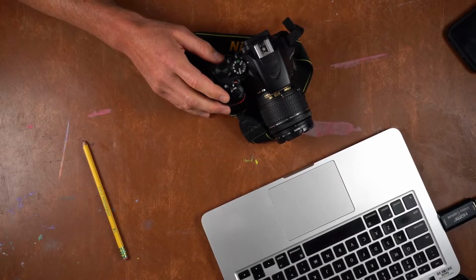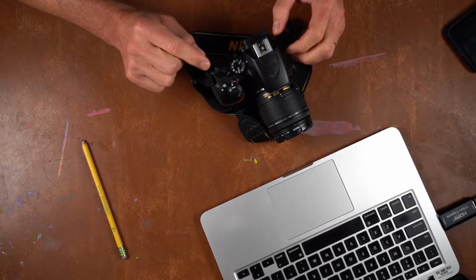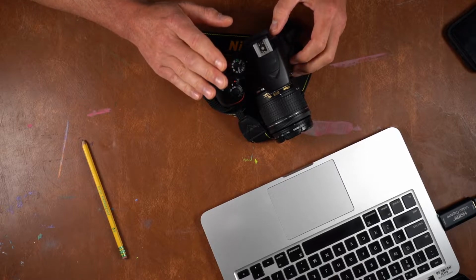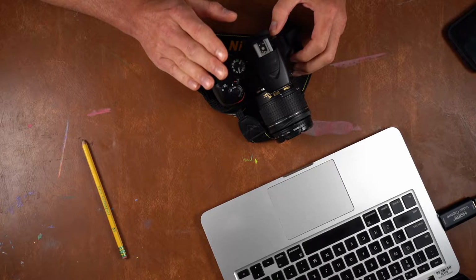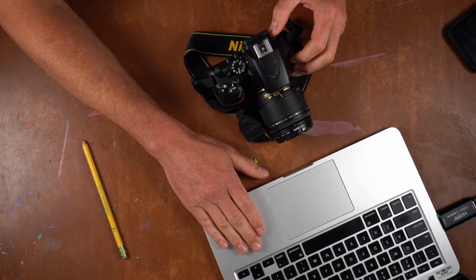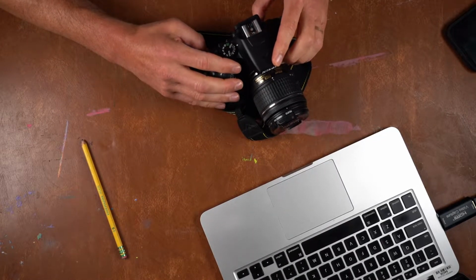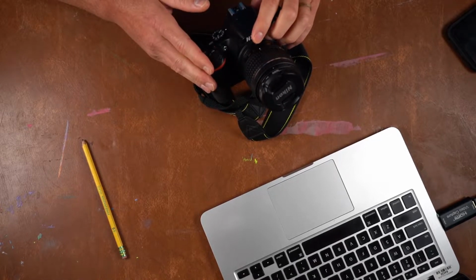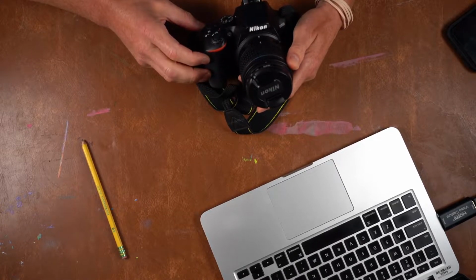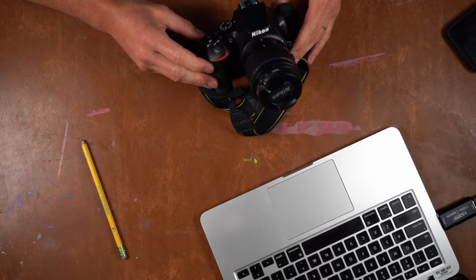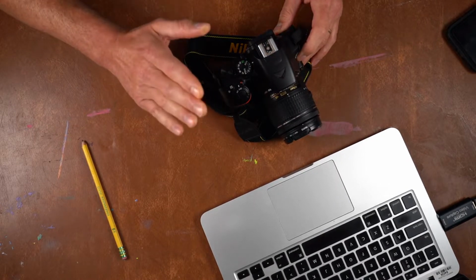Hi photo students. This is a demo on how you're going to transfer the images you've taken on your camera to your computer. I'm using a basic intro camera, a Nikon D3500. It's the one that we offer as a loaner for the course, and is relatively current.